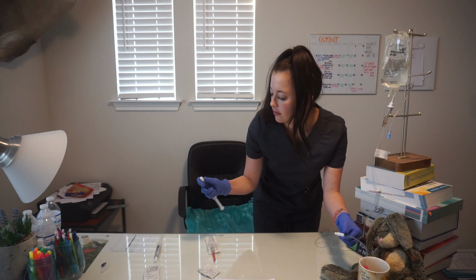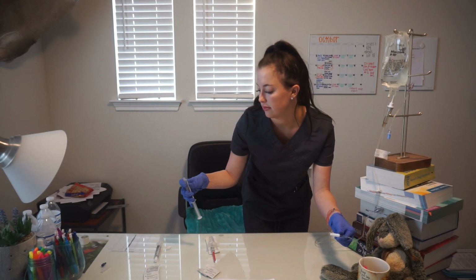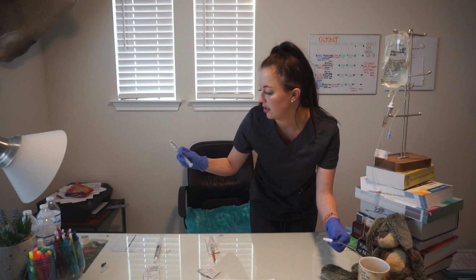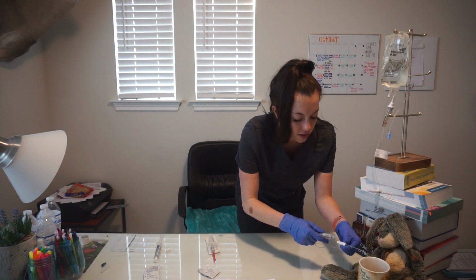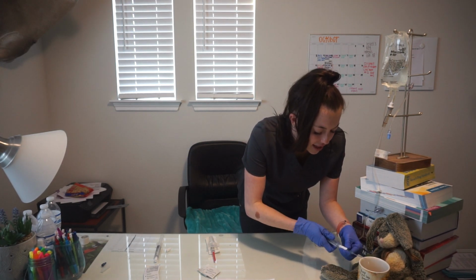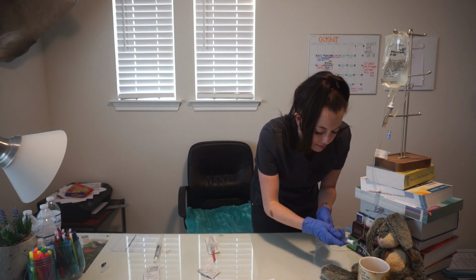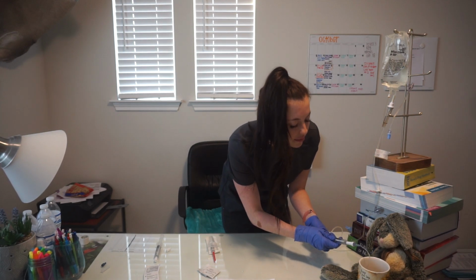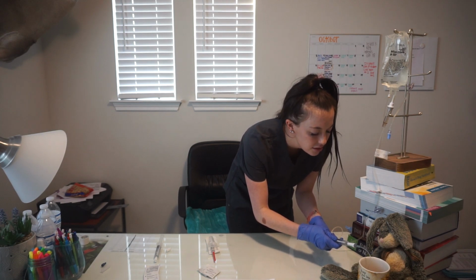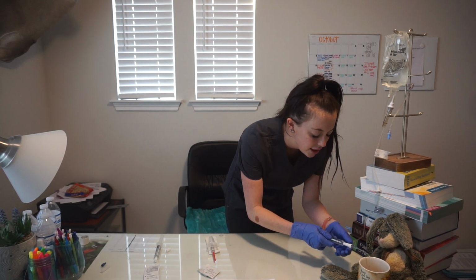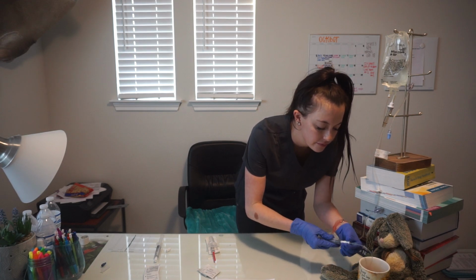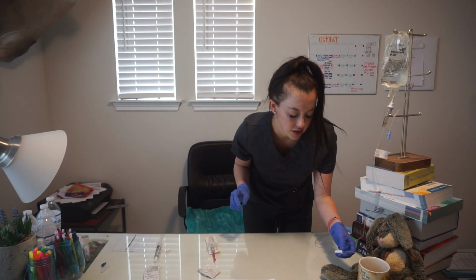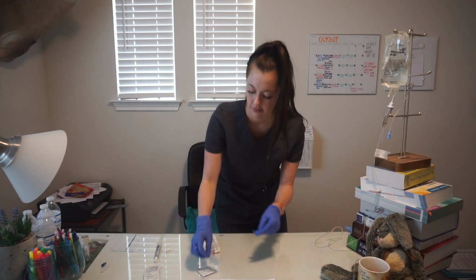Okay. Get rid of any air bubbles. There you go. Okay. I'm going to aspirate just to make sure I'm confirming location. I'm going to aspirate for blood return. Okay, there we go. And now I'm going to flush using the push pause method. There we go. Alrighty.